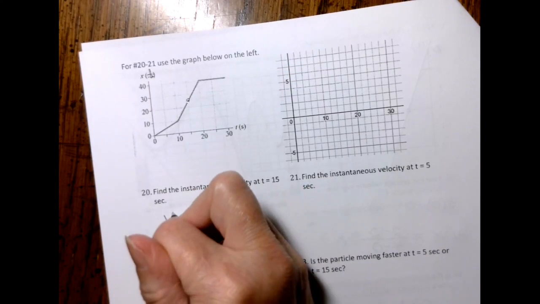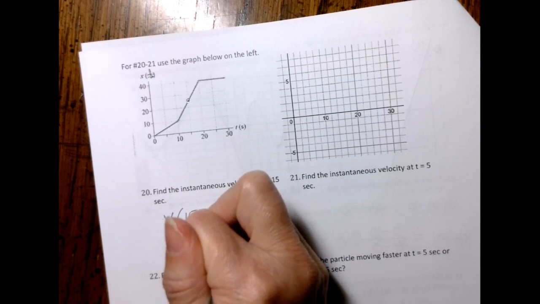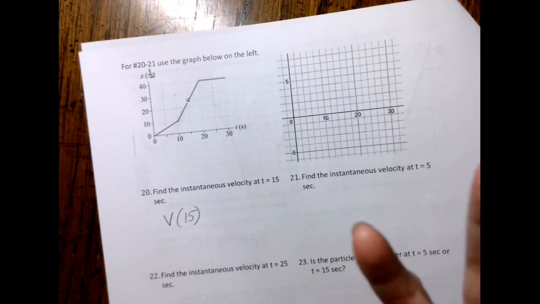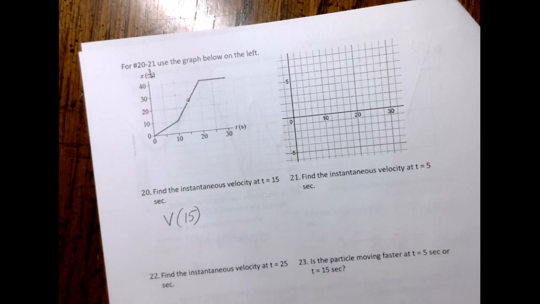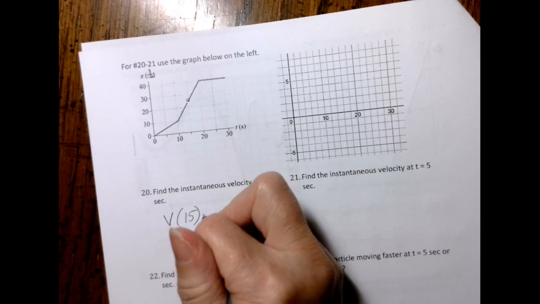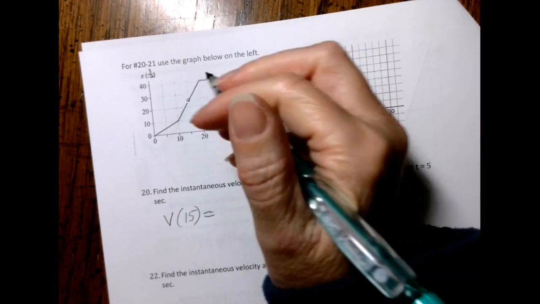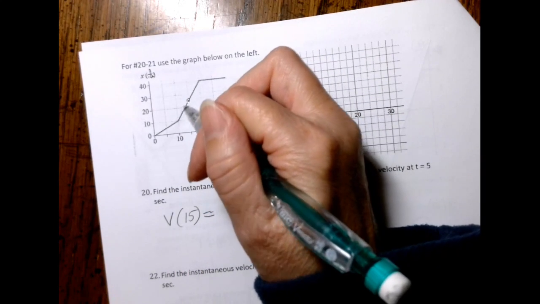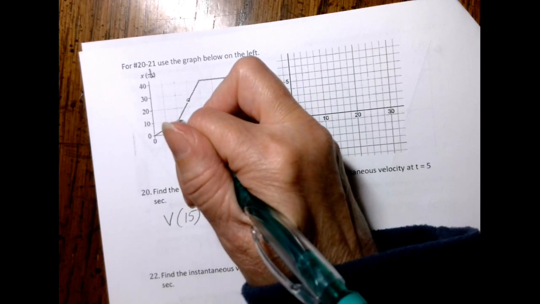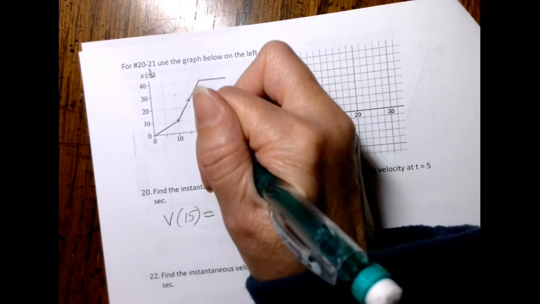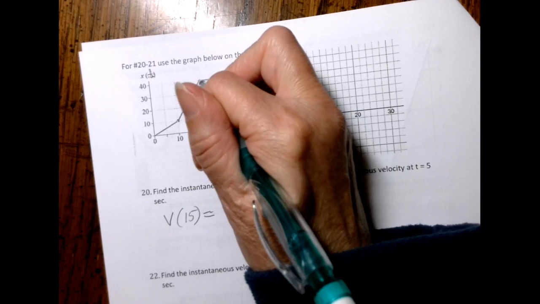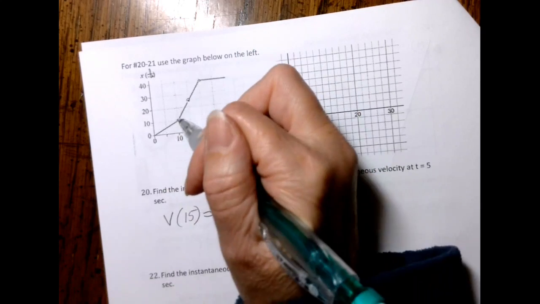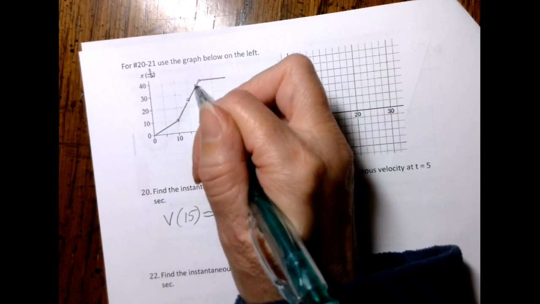So the velocity at 15, or you can think of it as f prime at 15, getting used to that calculus notation, is going to equal, and let's find the rate of change. So I always look for nice points. There's a nice point here at (10, 10), and there's a nice point here at (20, 40), and those make up that linear section.